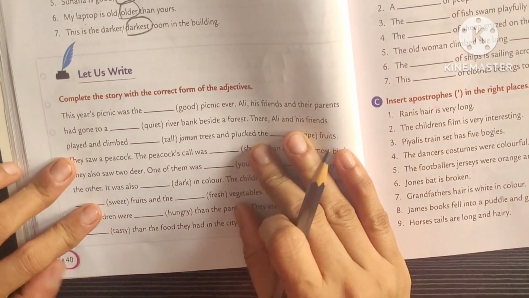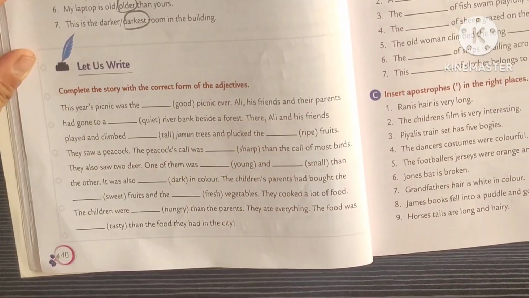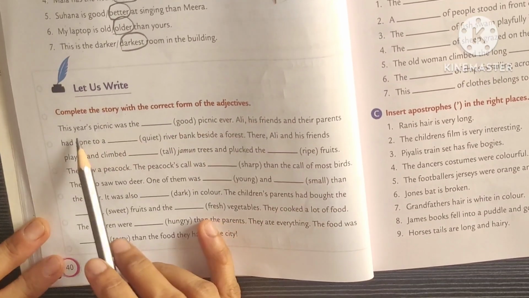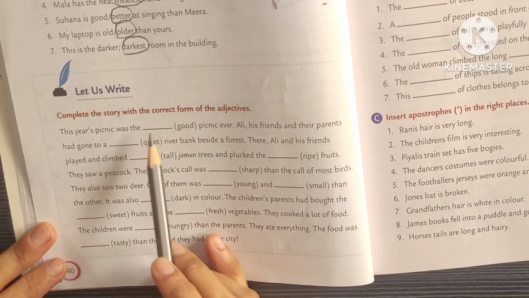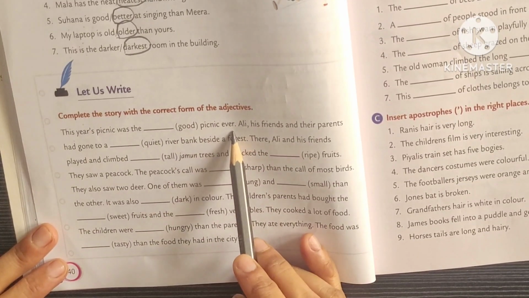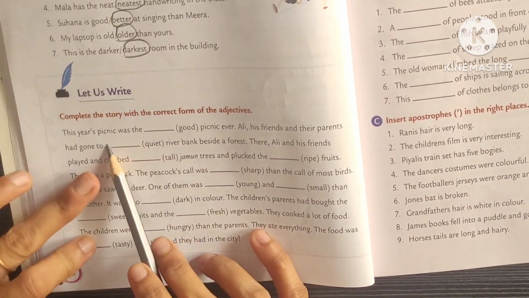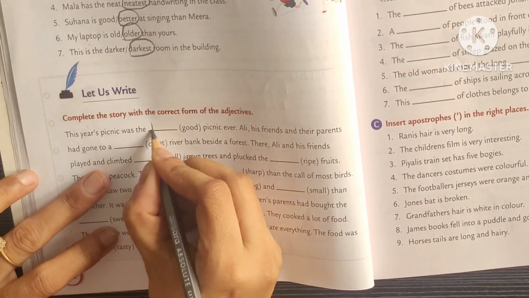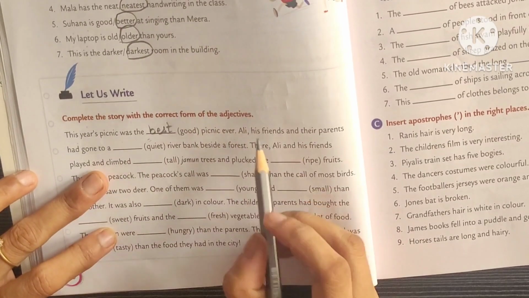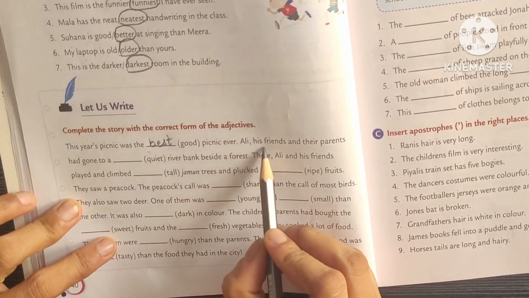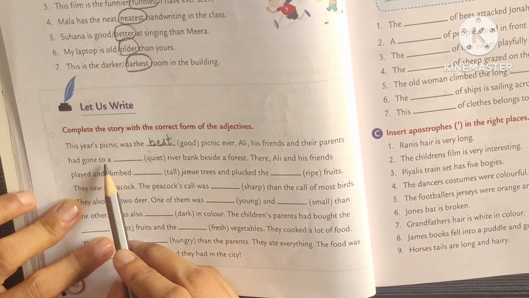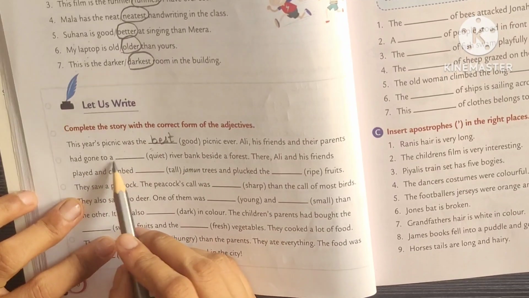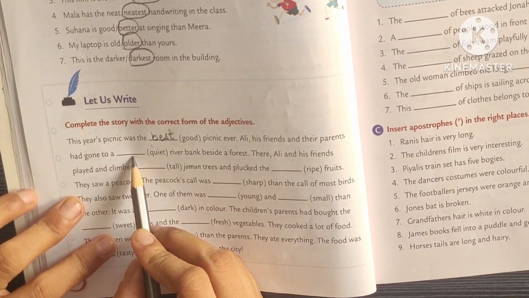Next, let us write. Complete the story with the correct form of adjectives. This year's picnic was the dash picnic ever. This year's picnic was the best picnic ever. Ali, his friends and their parents had gone to a dash river bank beside a forest. Gone to a quiet river bank.